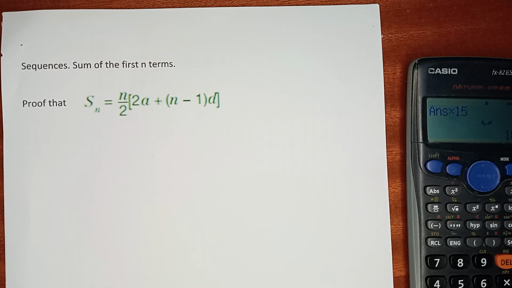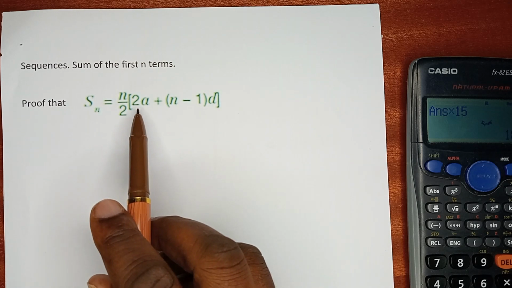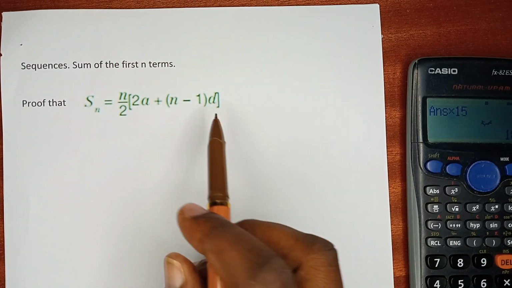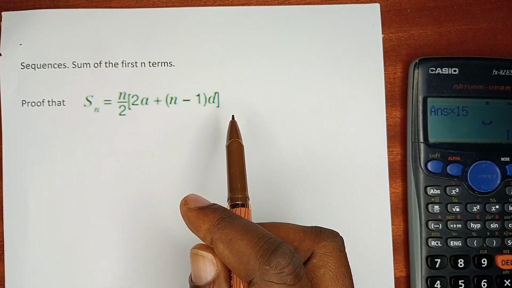And in this video, we know the sum of the first n terms of an arithmetic series or sequence. It is given by n over 2, open bracket, 2a plus (n minus 1)d, close the major bracket.